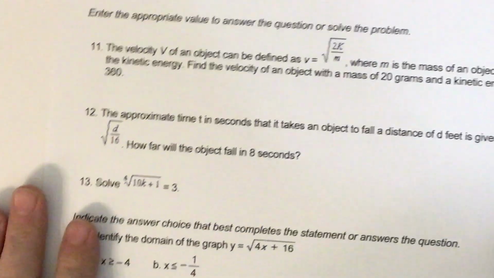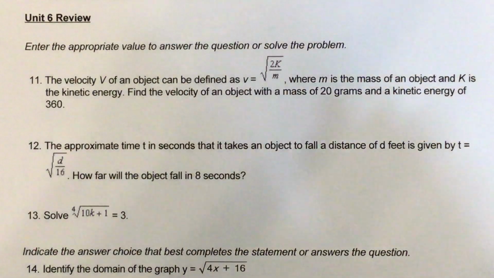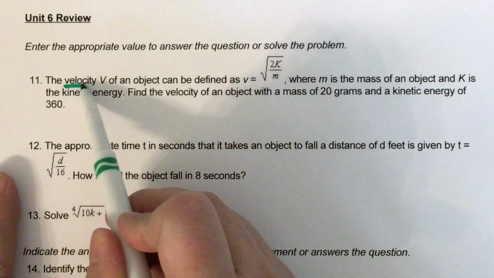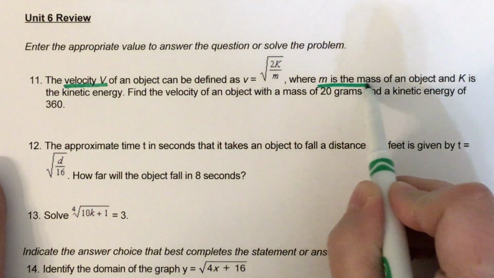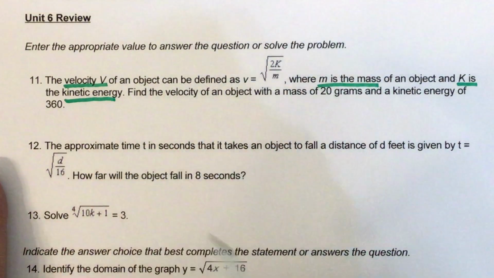Okay, moving on. All right, so now we've got some problems with some words. So I know that tends to give students some anxiety, but this really isn't too bad here. All right, so they're saying that velocity is represented by the letter V, M is your mass, and K is your kinetic energy.